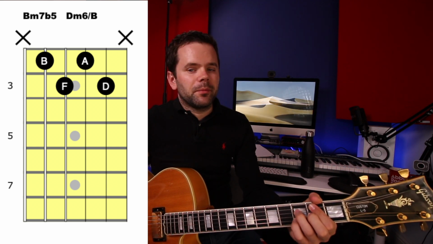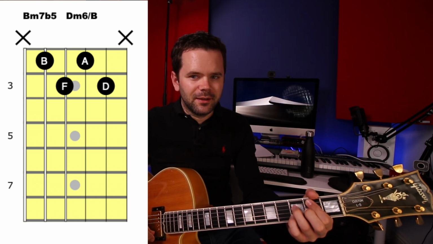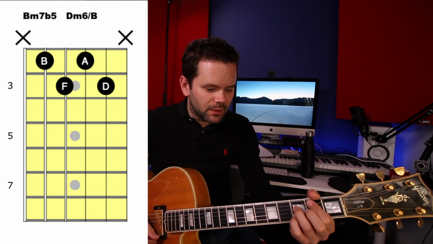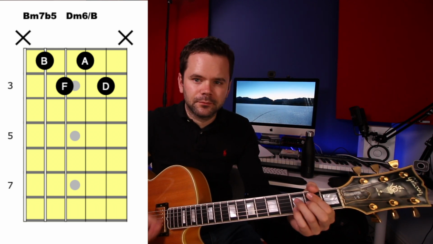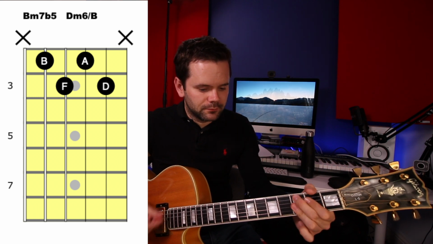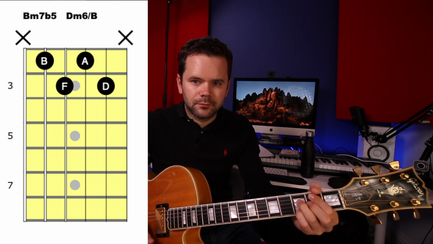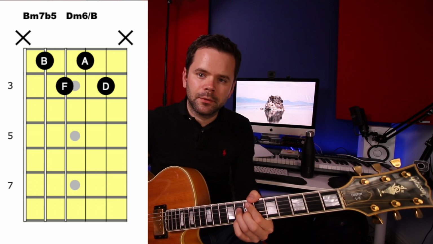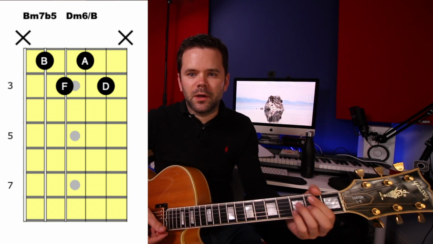If you've played a lot of blues, you might recognise that as a chord that T-Bone Walker likes to use a lot. You know, thinking of Stormy Monday. Loads of blues guitar players use this shape.